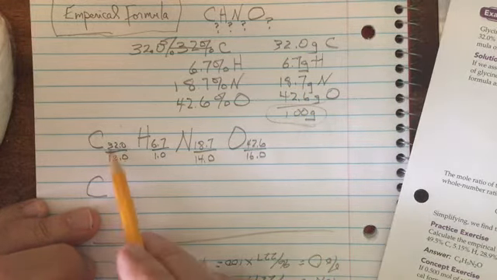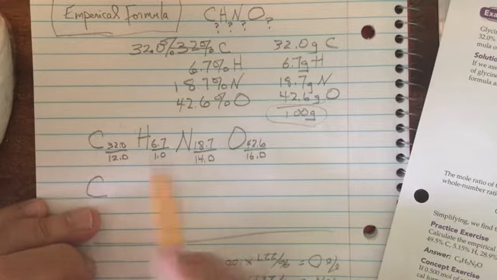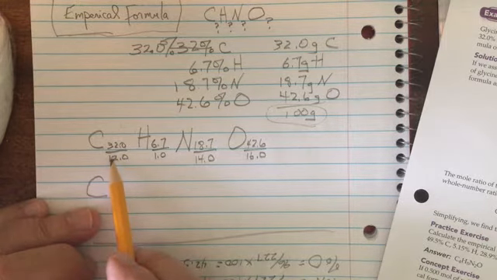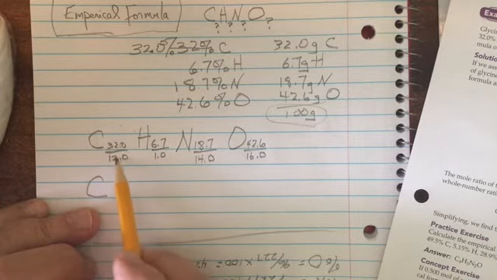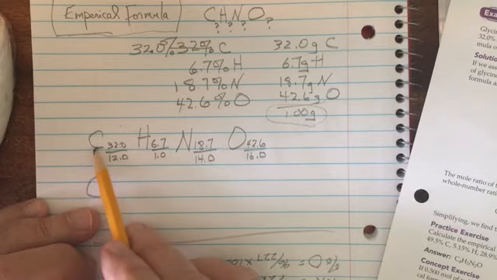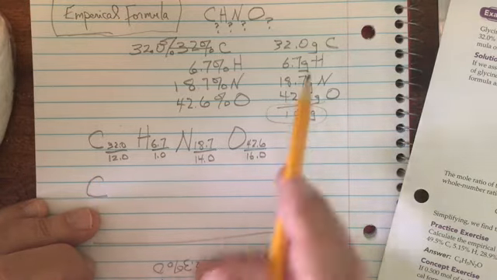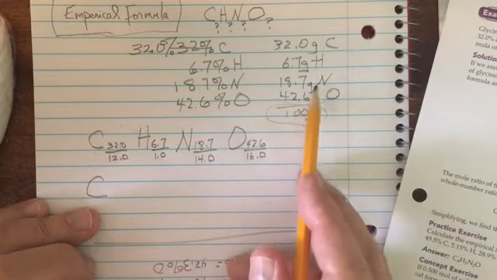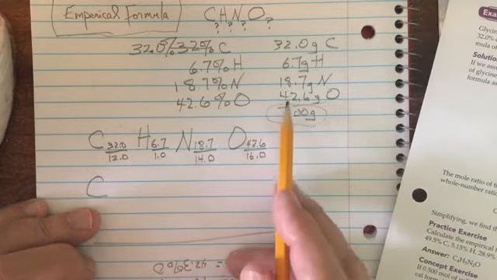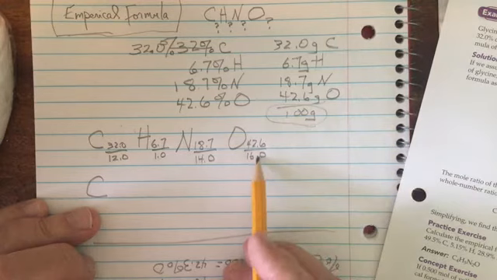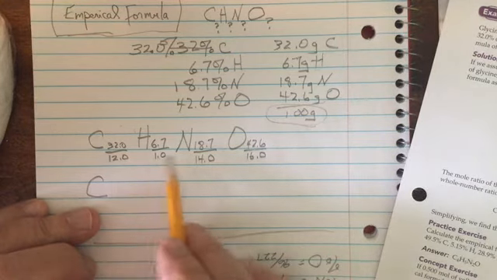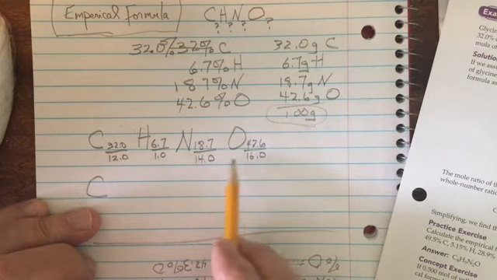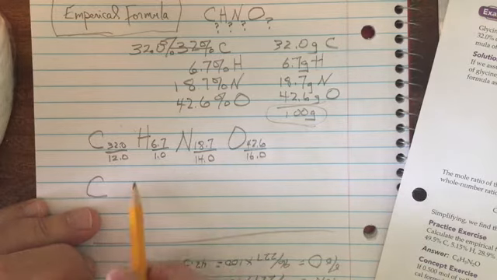To get that to a mole fraction, which is what these numbers represent, I divide by the individual masses of these elements, which I got from the periodic table. 32 grams divided by 12, which is what the mass is of carbon. 6.7 grams hydrogen divided by 1. 18.7 grams nitrogen divided by 14. And 42.6 grams oxygen divided by 16. Again, these numbers on the denominator side are all obtained from the periodic table.